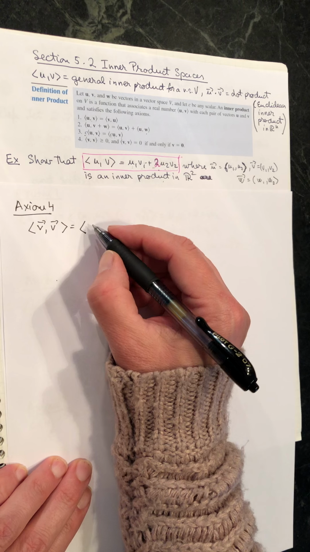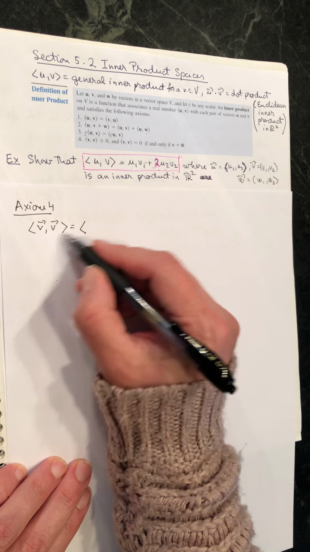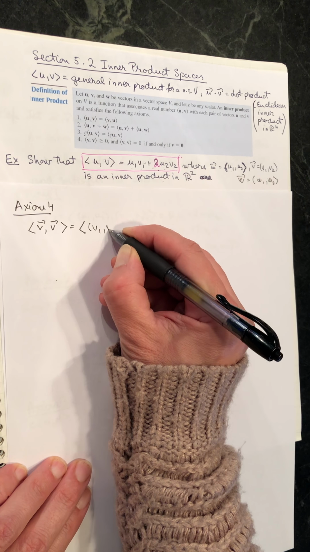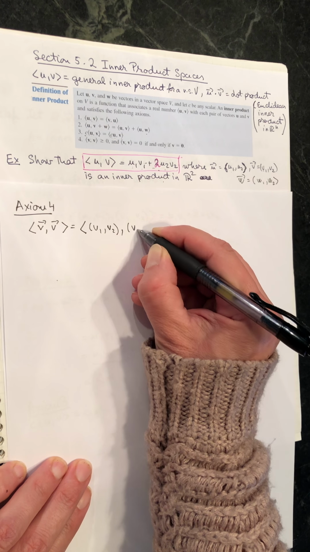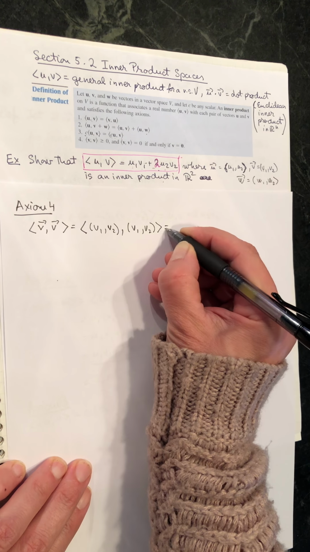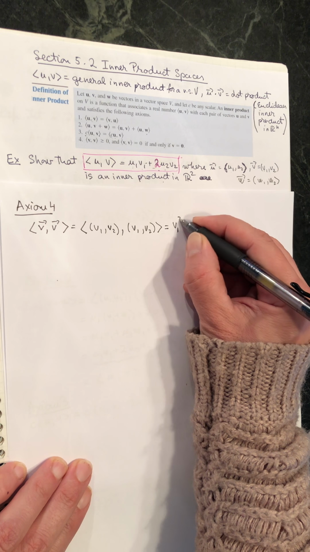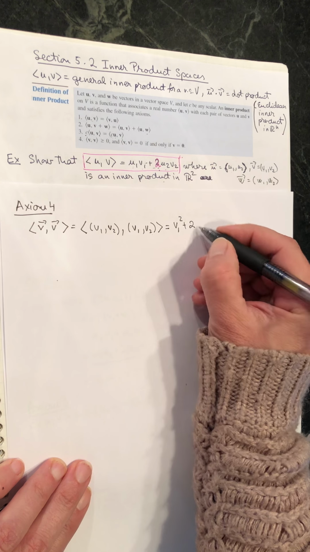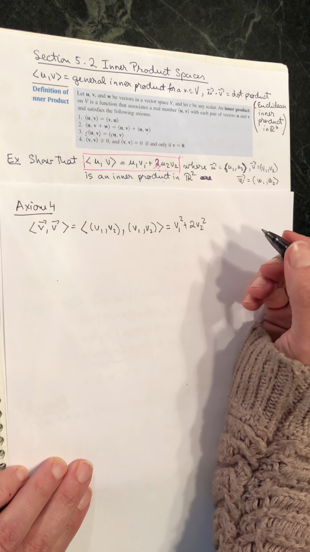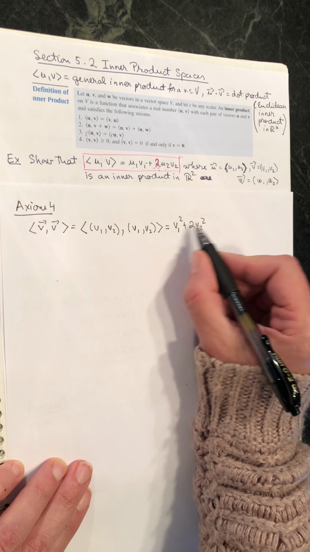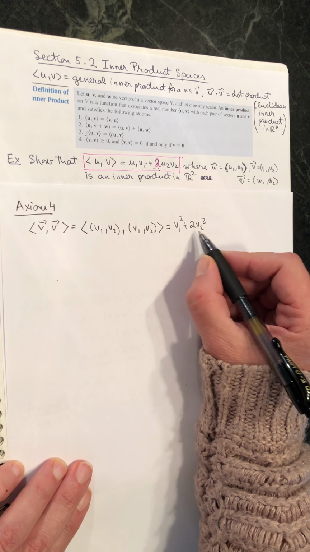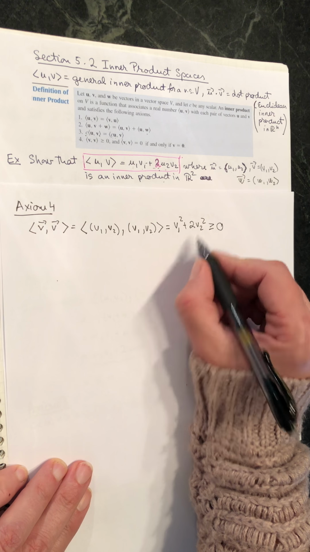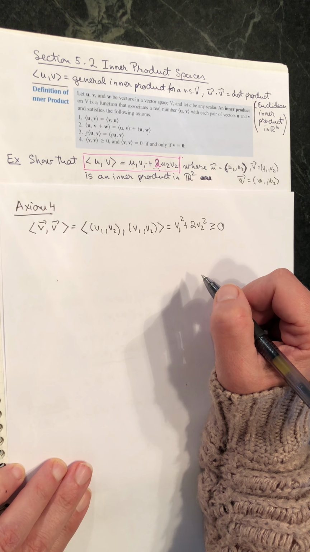And so we're going to see that for this product here, V1, V2, product with another V1, V2, gives us V1 times V1, that's V1 squared, plus twice, right, that 2 comes from the definition, V2 times V2, that's V2 squared. And so since both of these are squared real numbers, you note that this product will always be greater or equal to 0. It's only 0 if both V1 and V2 are equal to 0.